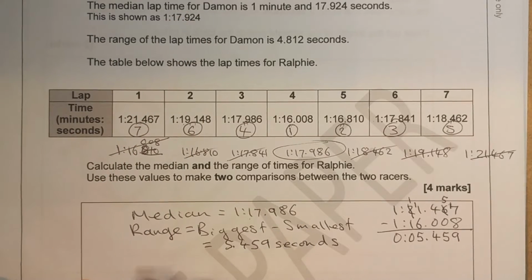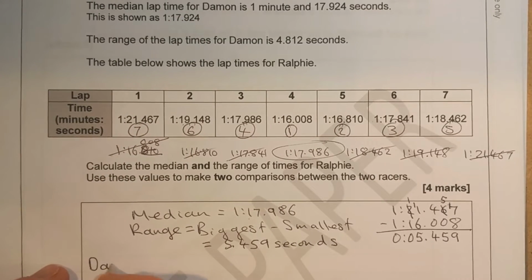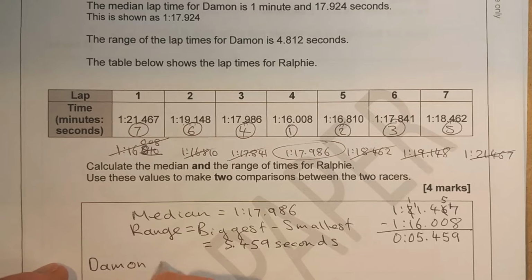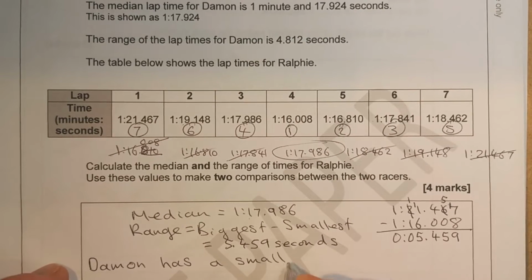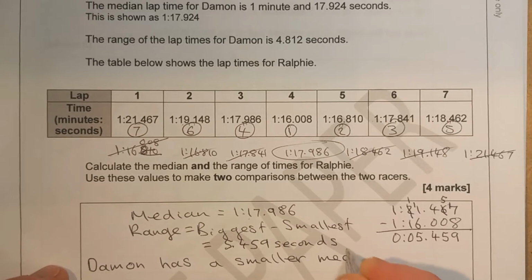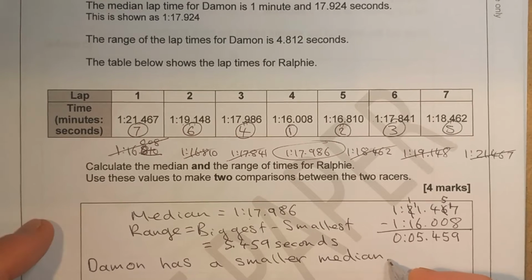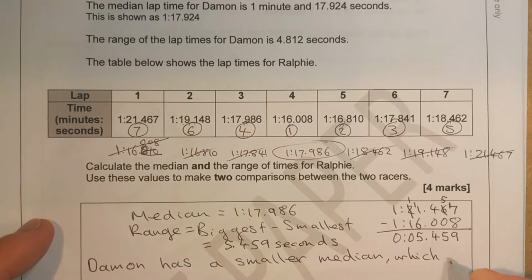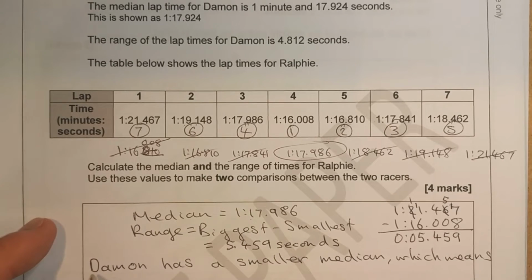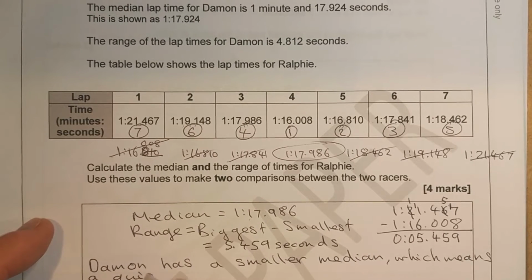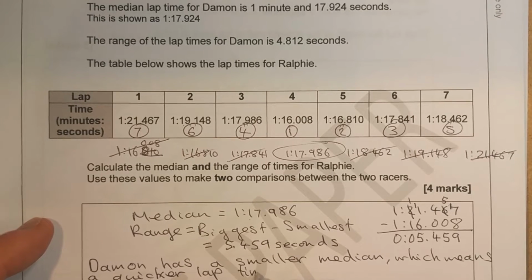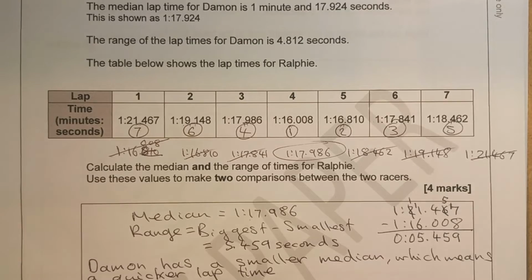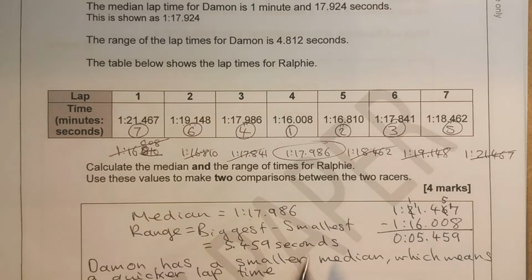So for Damon, I keep saying Damon, Damon has a smaller median, which means a quicker lap time. So we're trying to convert it not just using numbers, but what that actually means in real life. So smaller number means he's quicker.